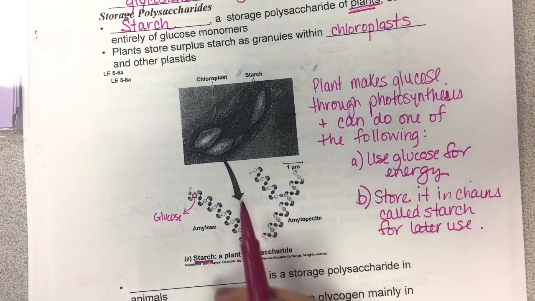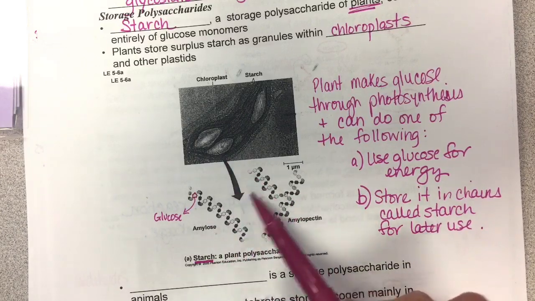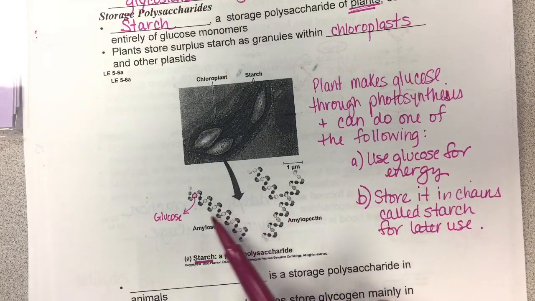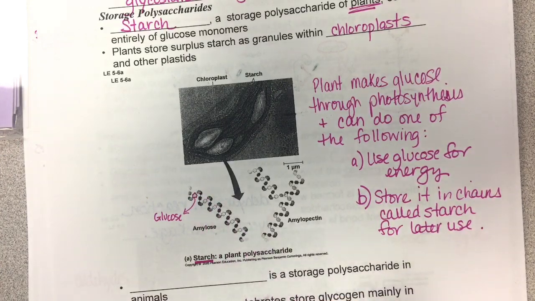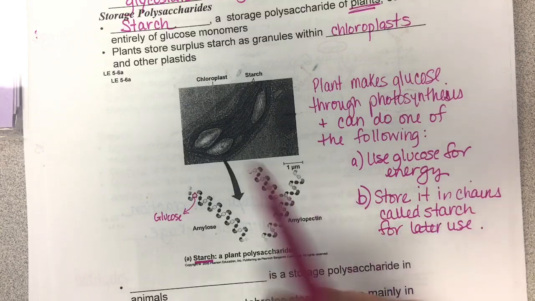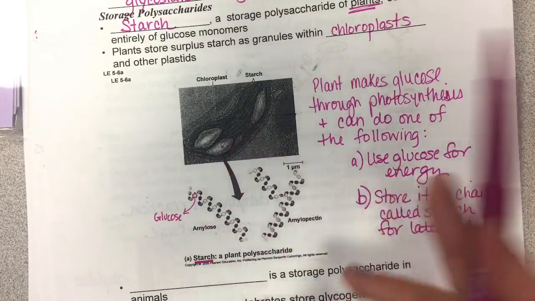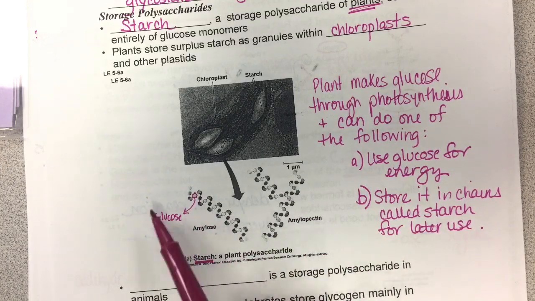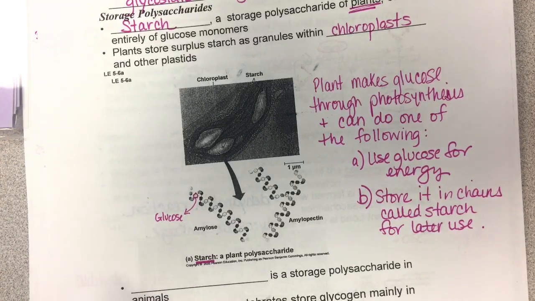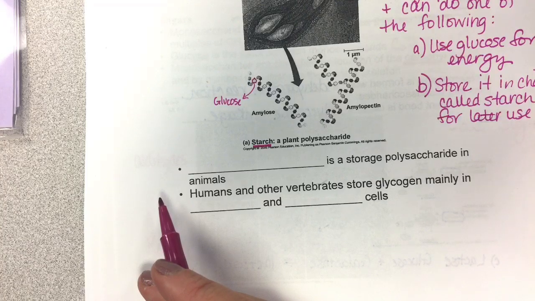So what they'll do is if they need energy later, they will break down the starch, and when you break down starch, you break down the bonds and you end up with individual glucose molecules. So therefore they just store it for a while, and then, oh, we need some energy, and so we start breaking it down, and instead of one starch molecule, you can have thousands of glucose molecules, and you can use those for energy. And so that's starch, and that's only found in plants.